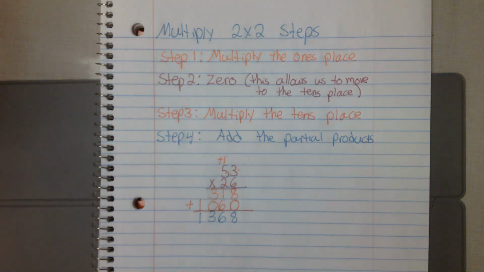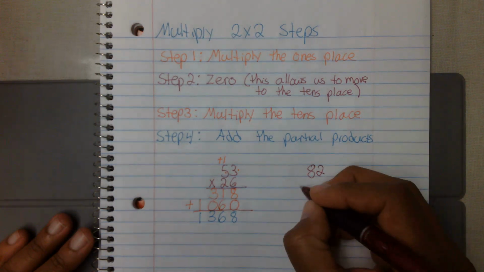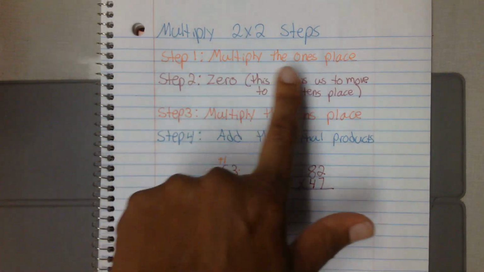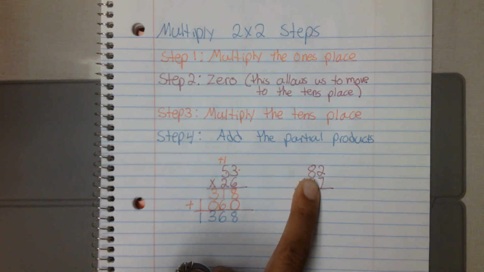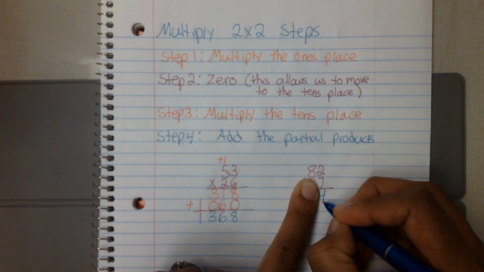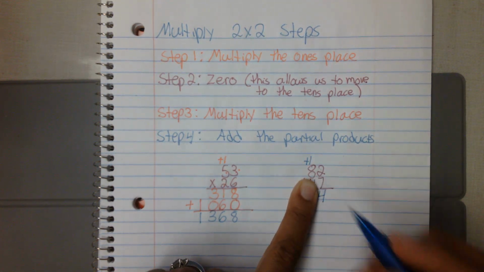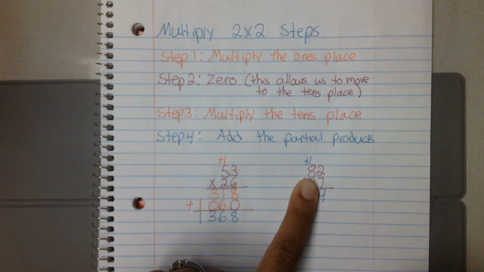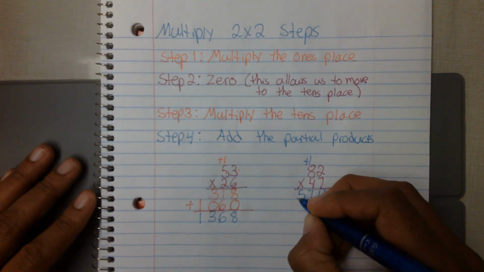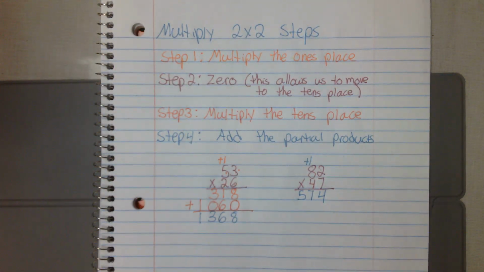Let's try another problem, a 2 by 2. So 82 times 47. So again, we're going to start with the ones place. So I'm only thinking about the digit in the ones place. 7 times 2 is 14. So I leave my ones and I regroup the tens, right? 7 times 8 is 56 plus 1 is 57. And so I put that there because there's nothing else. So I have multiplied my ones place to everything on the top.